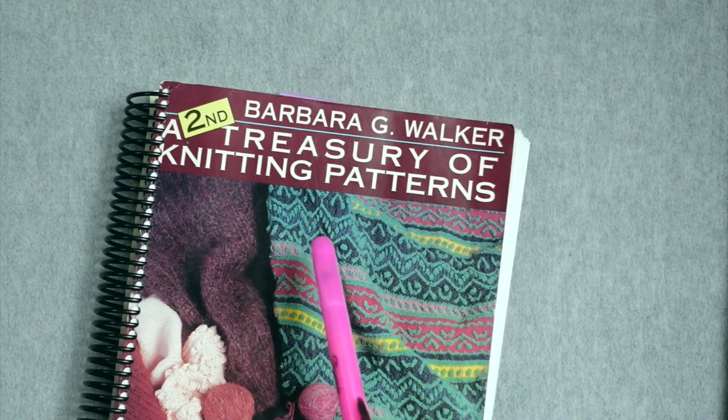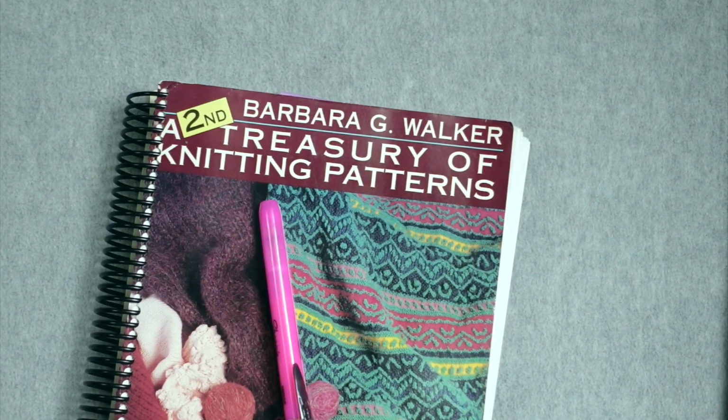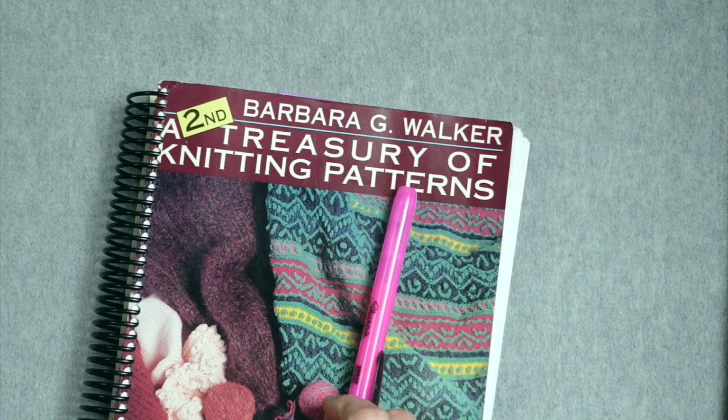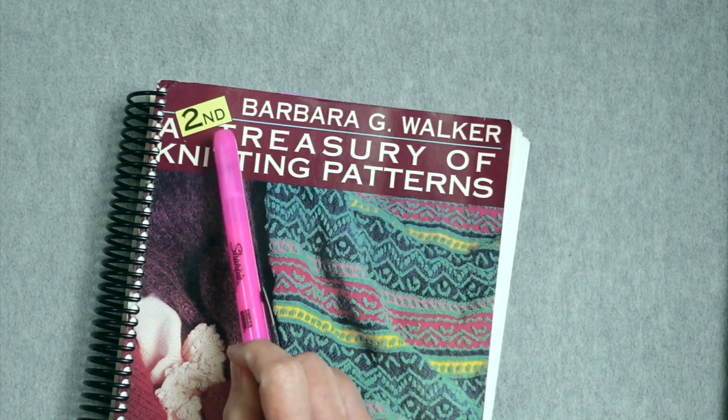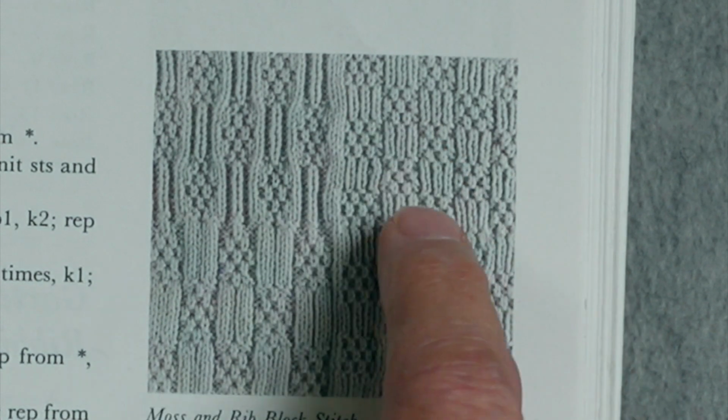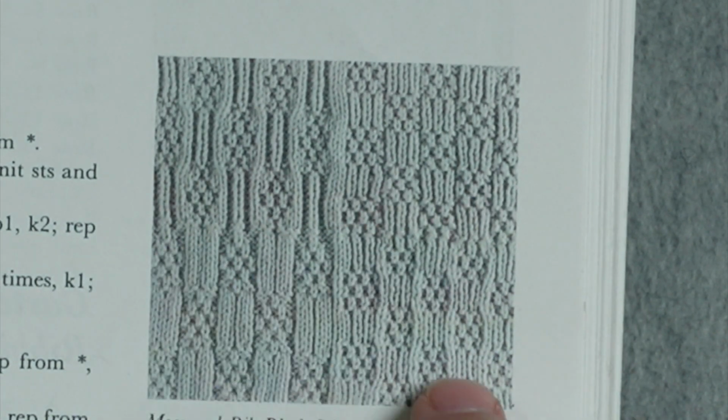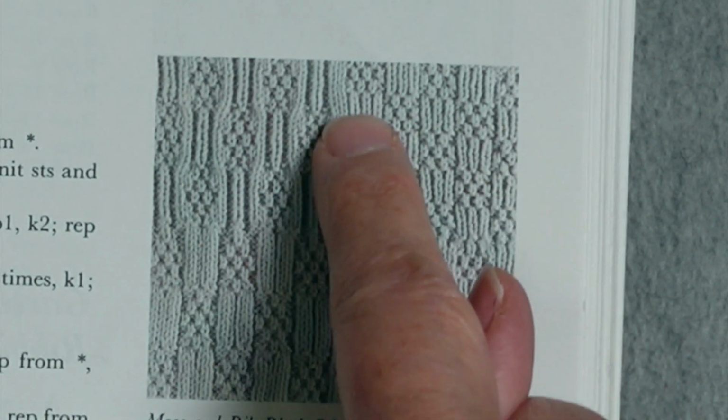For this example, I want to use a stitch pattern from one of Barbara Walker's treasuries of knitting patterns. This is the second treasury. On page 13 of this book, she has 2 versions of what she calls moss and rib block stitch. So you'll see 4 stitch patterns. This is version 2 right here, viewed from one face of the fabric, and this is what it looks like on the backs.